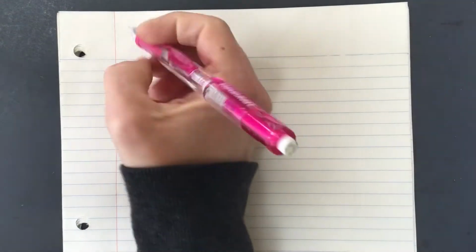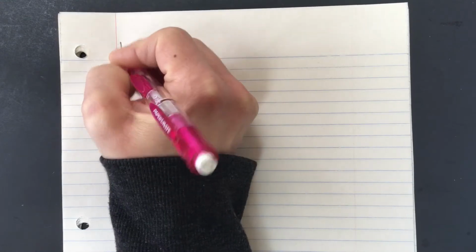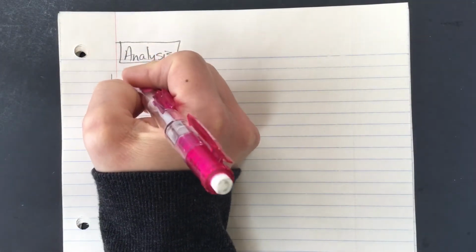Okay, so what you're going to do is have a sheet of paper and write analysis here at the top. This is going to be for number 1, trial number 1. And I'm going to write D because it's column D for the absolute pressure.